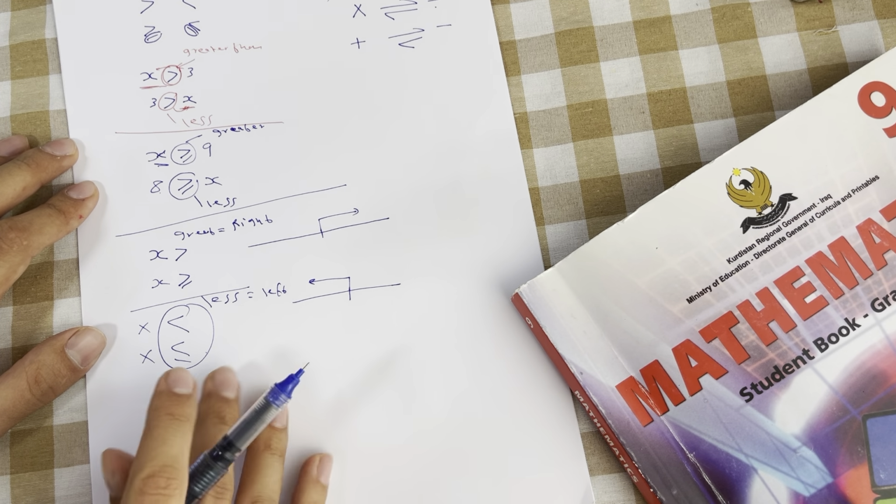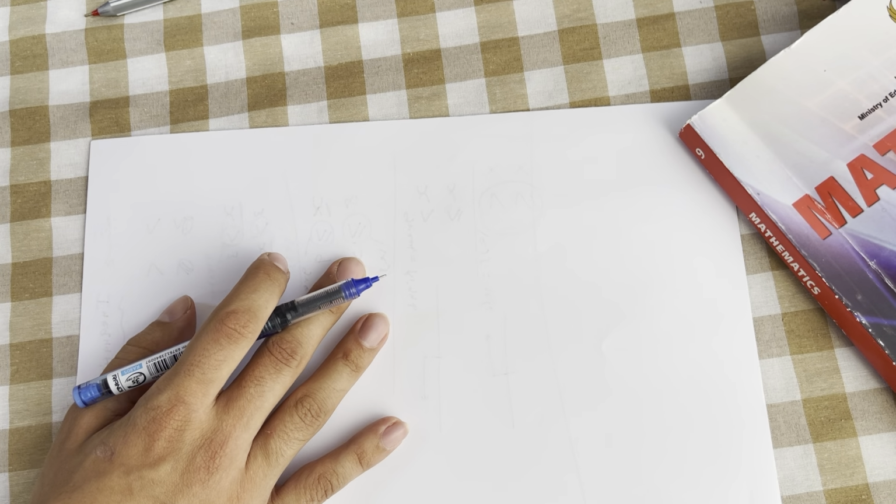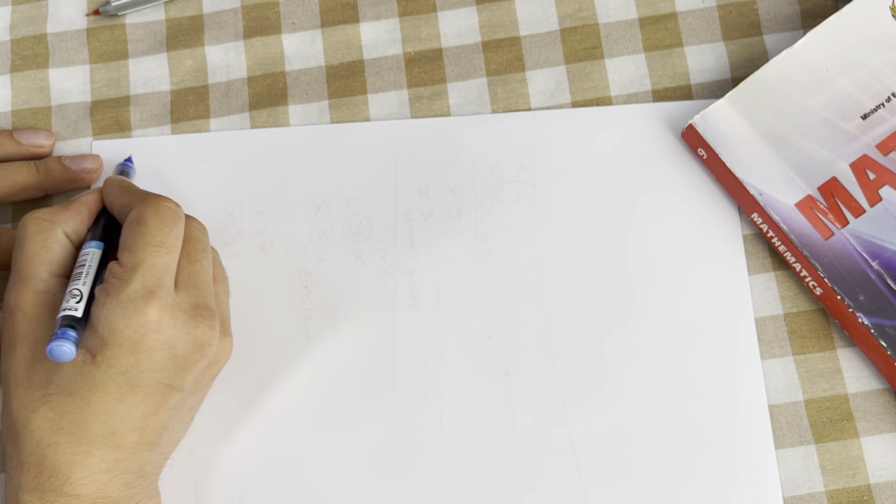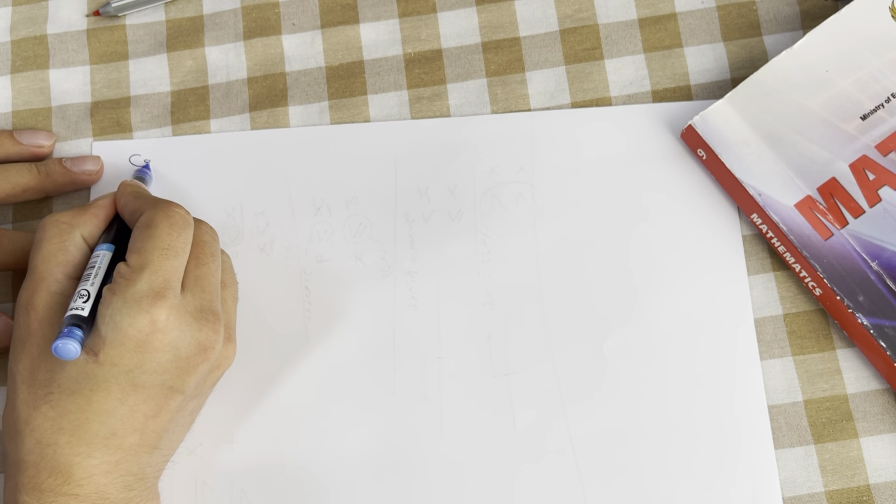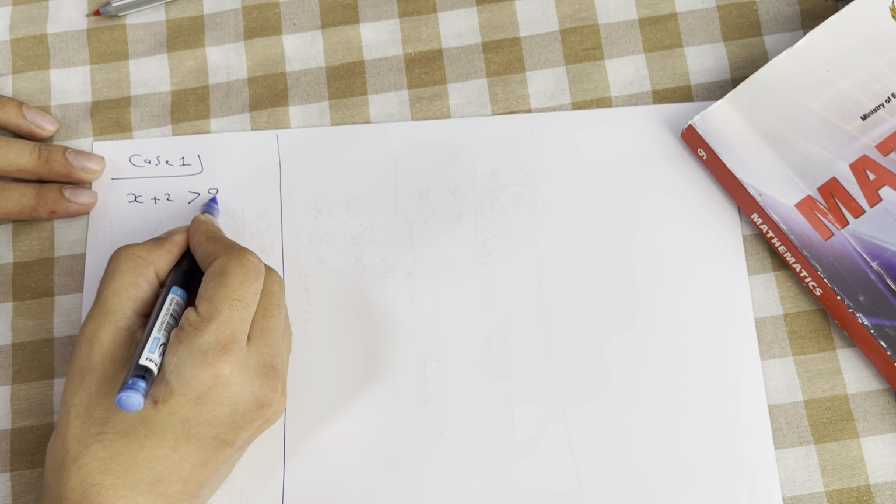And we have some cases. Okay, I classify inequalities into 3 or 4 cases. The first one, let me write like this. Look at here. This is case number 1. For example, if I have x plus 2 greater than 9.